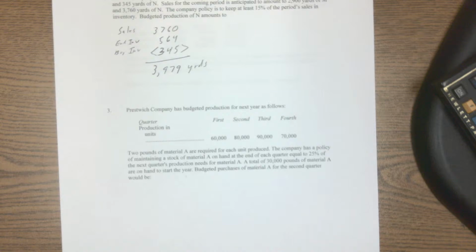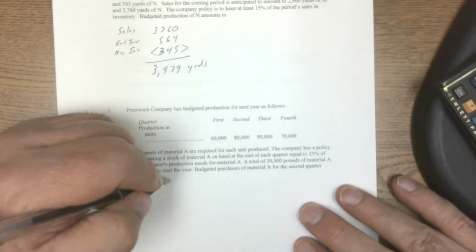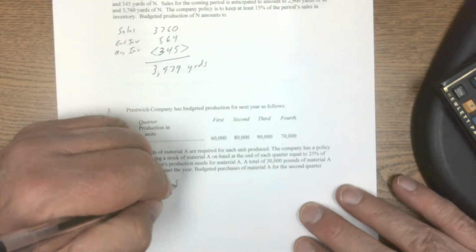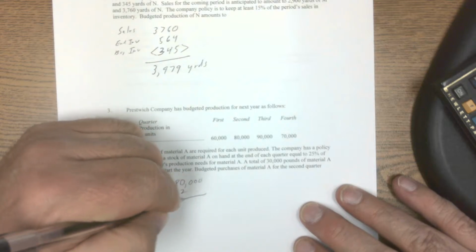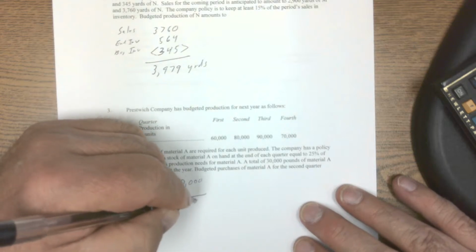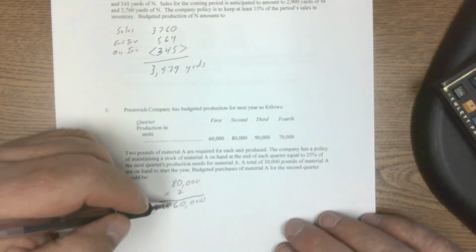A total of 30,000 pounds of material is on hand at the beginning. Budgeted purchases of material A for the second quarter would be. Okay, so we'll have the 80,000 times 2 pounds of material is 160,000 pounds. That's what we need for just the production.